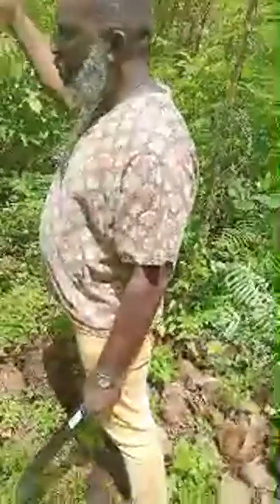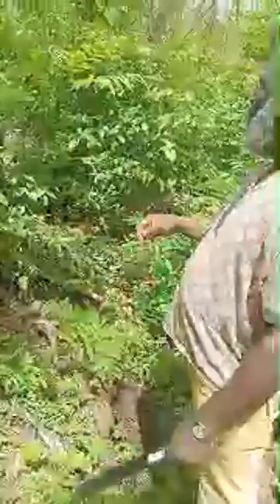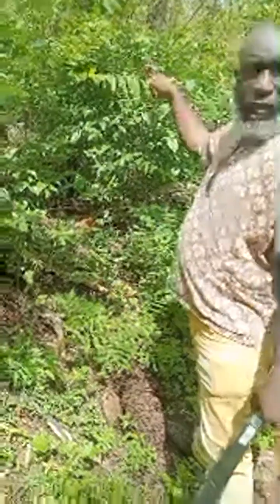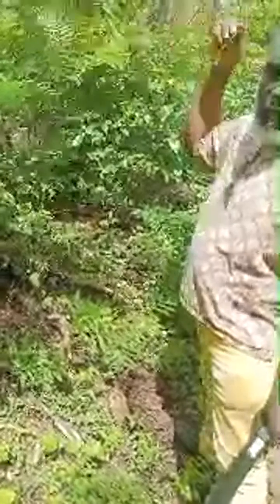All right, got a very good plant here. Smell it. Remember, as a child, my father used to have a book down all the way down by the bottom.